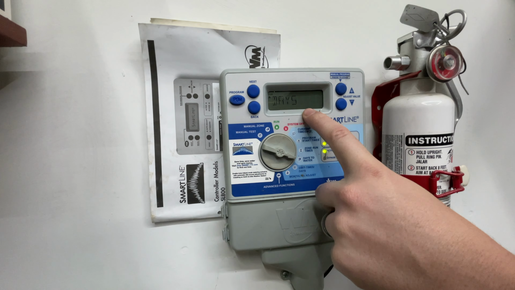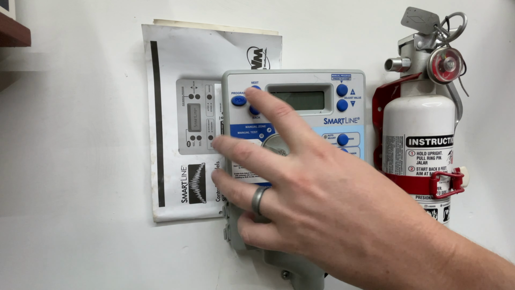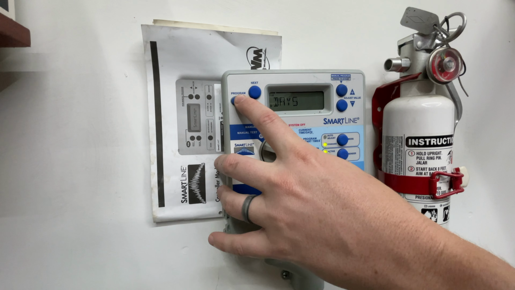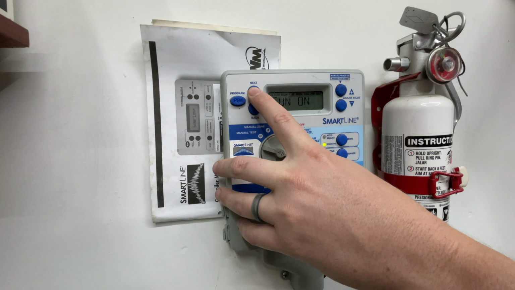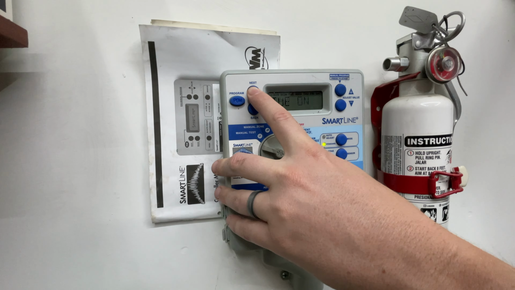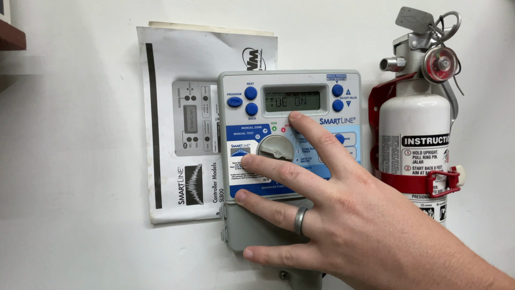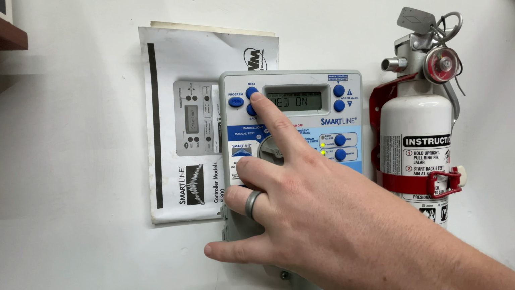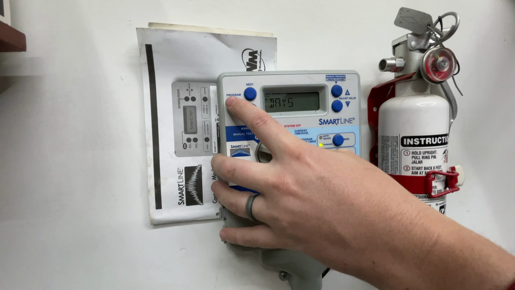You could then go into days to water. So you're going to select days. You could see A, B, C, D are all days. And you can hit next. You could go through each day and tell it if you want to run that zone for that time on those days or not. So you can skip days, or you can have it run on all days, depending on how you want to structure it.